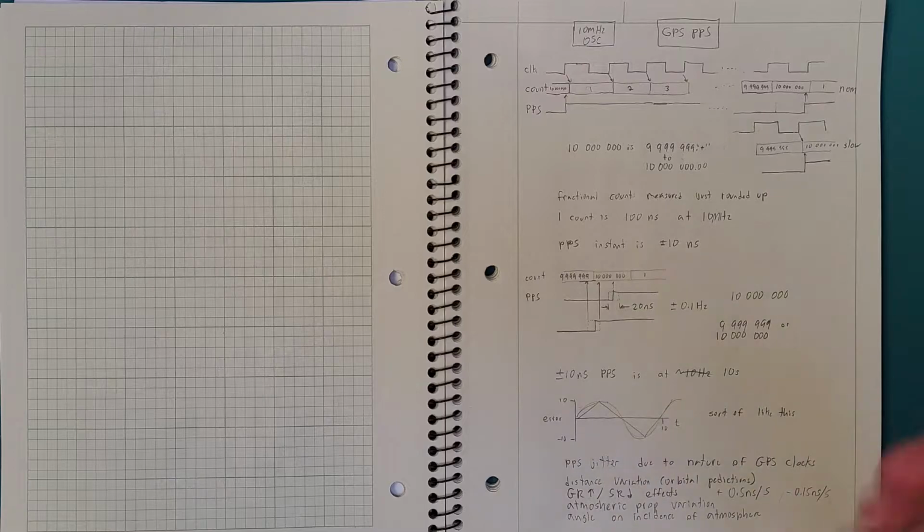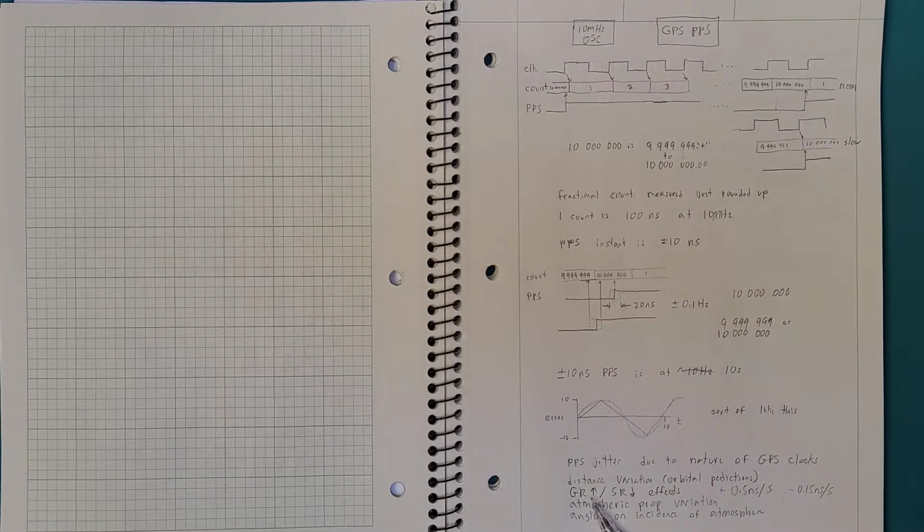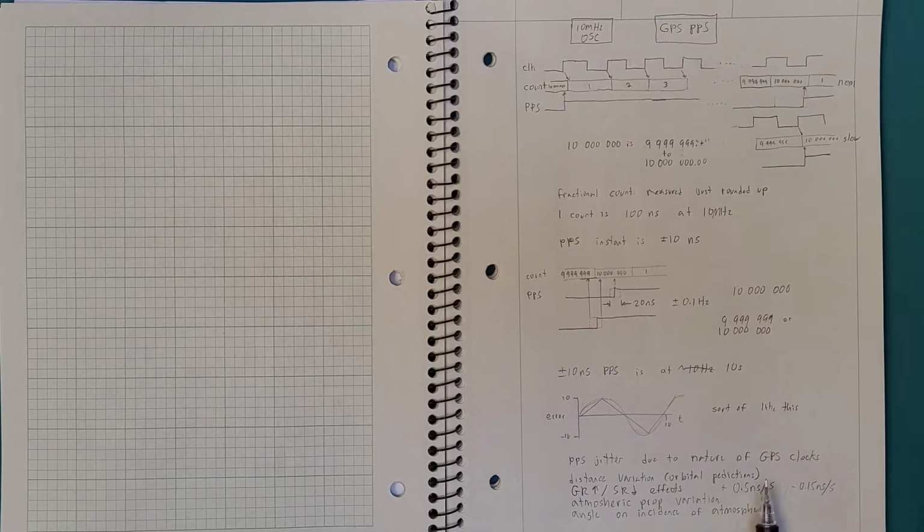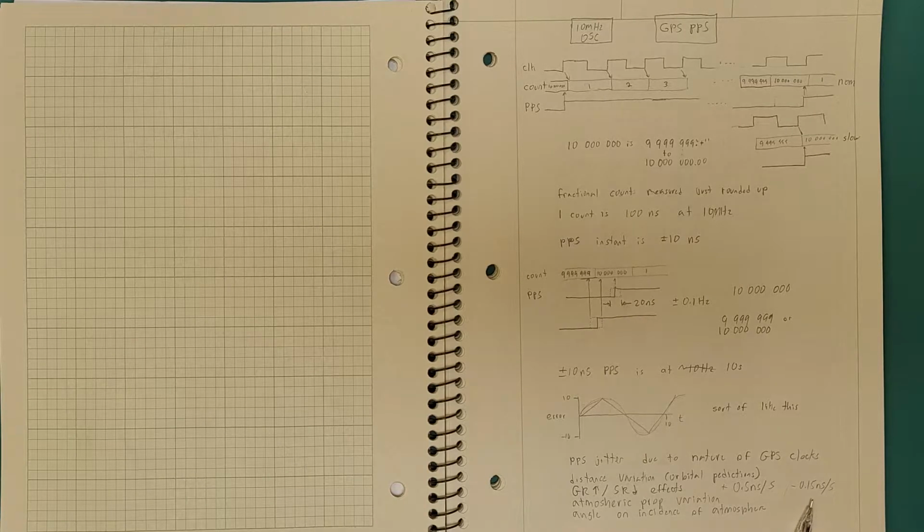The other thing about this clock is that because of general relativity, the clocks run fast. It's half a nanosecond per second at their altitude, because time runs slower closer to the mass of the Earth. And then they're moving fast, so special relativity says their clock actually slows down. So that effect is 0.15 nanoseconds per second. So the clocks actually drift a lot, which they actually correct for. There's also atmospheric propagation variation. So the fact that it's not traveling through free space, so the signal takes time.